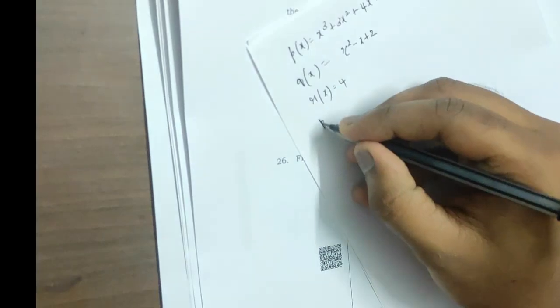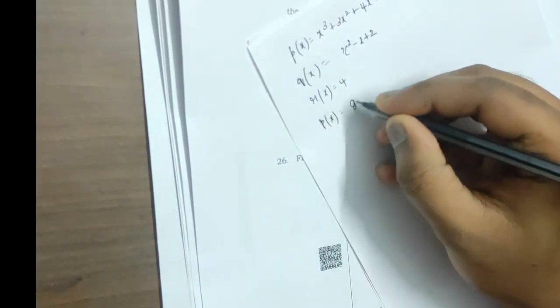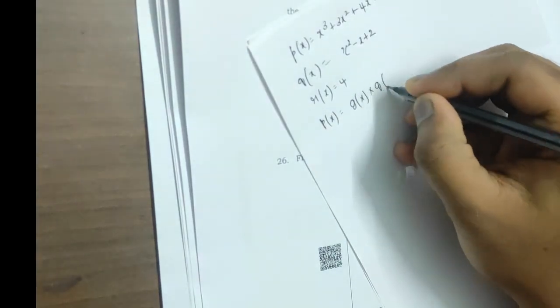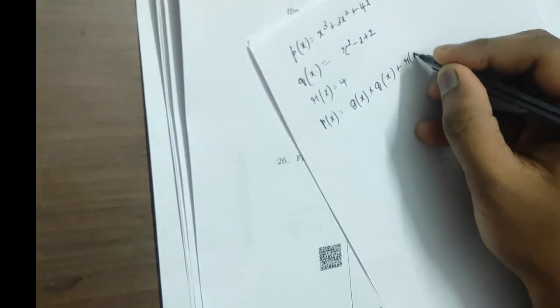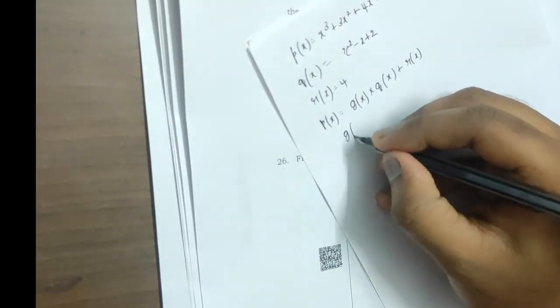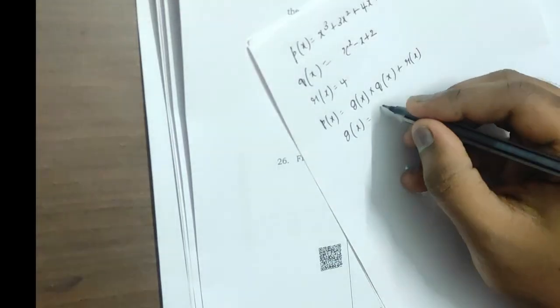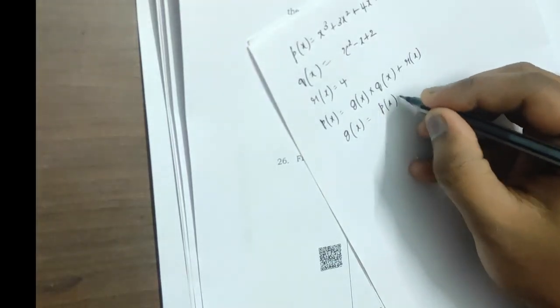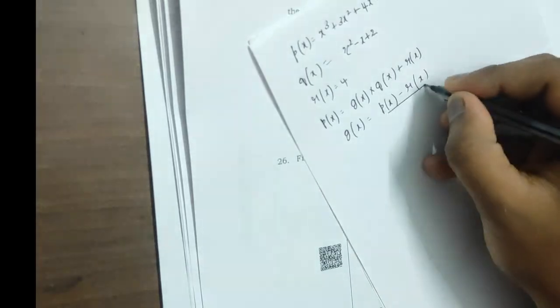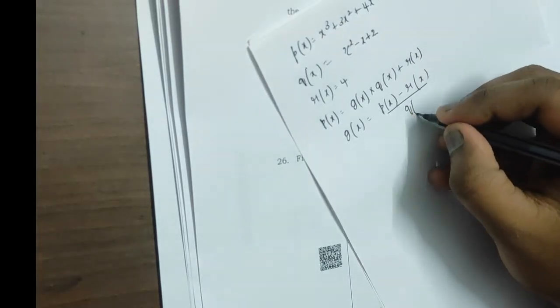We know that p of x is equal to g of x into q of x plus r of x. Now we'll find what g of x is from this. G of x is equal to p of x minus r of x divided by q of x.